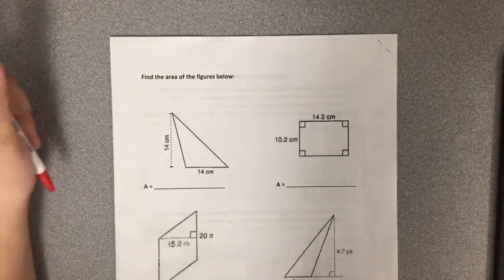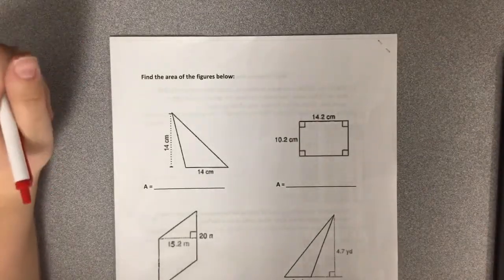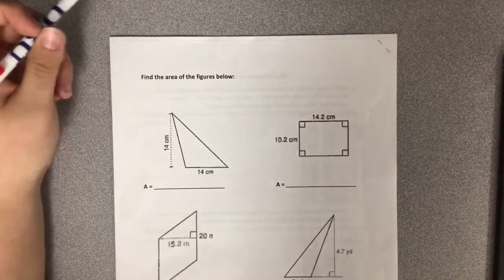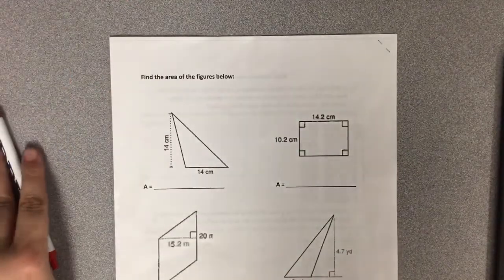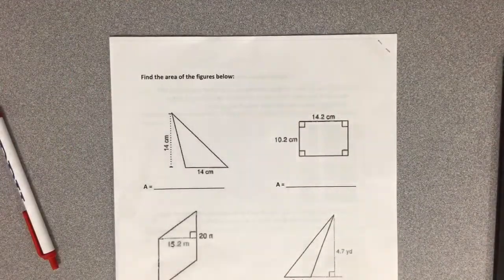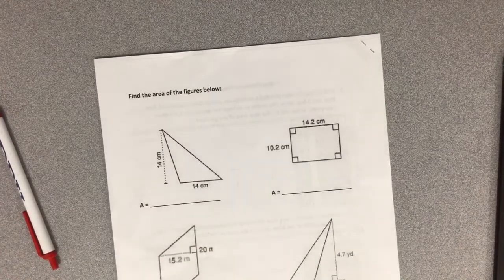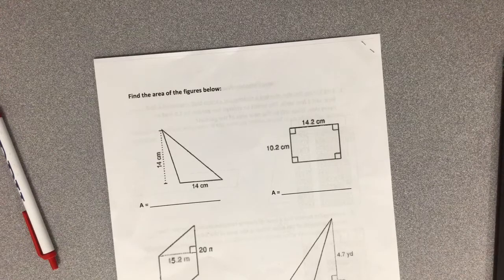Okay, so we are looking at area of triangles and parallelograms. The first thing that you need to have is your star chart. That is super important because you need to know the formulas for triangles and parallelograms. If you're doing the rest of the packet, then you need it so that you can measure. If you have a ruler, that works too.